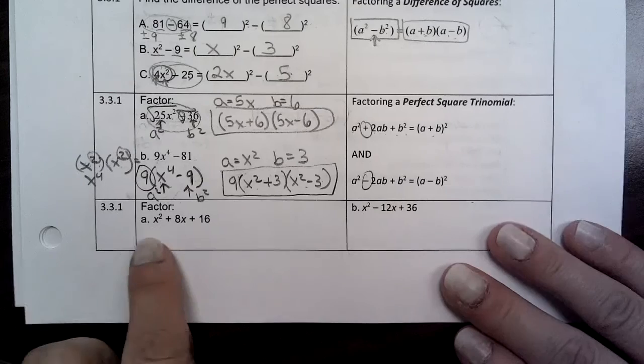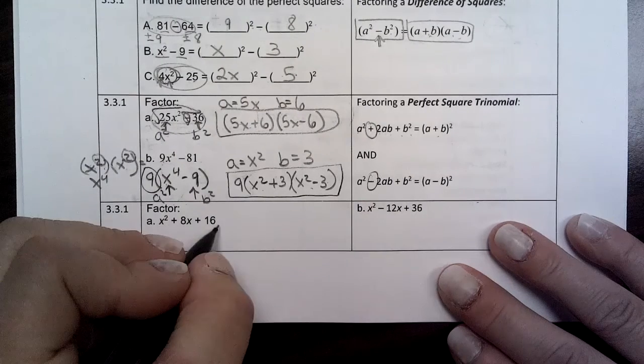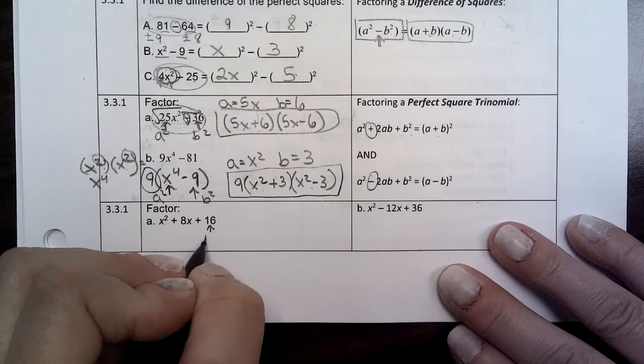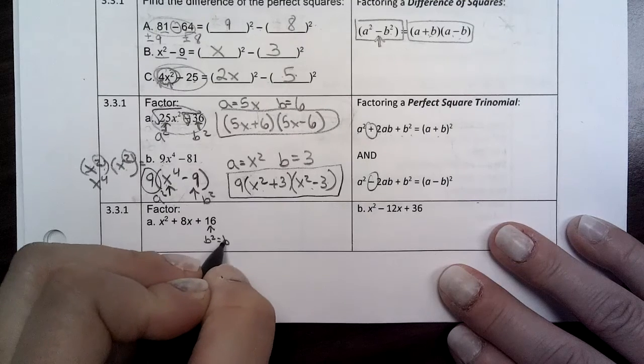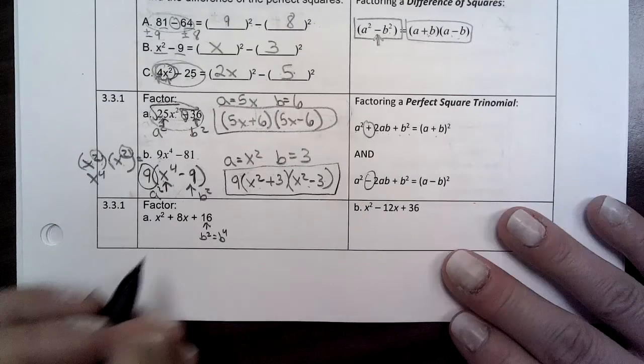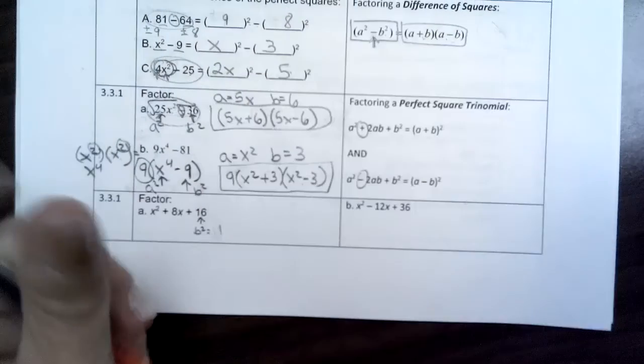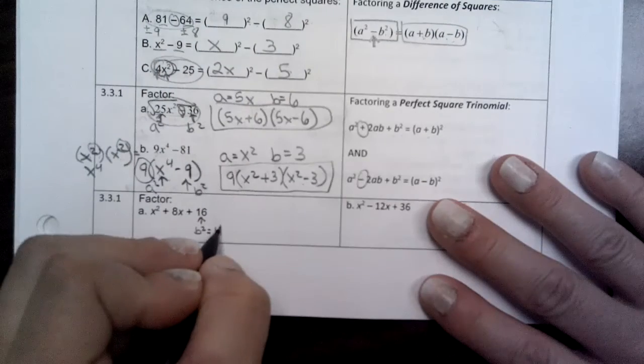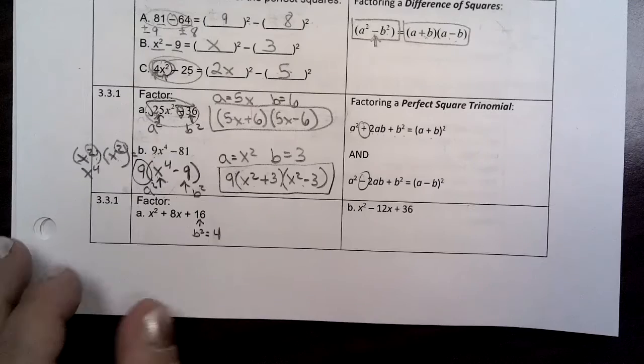Okay, so here, my b squared is 16, so my b is... not 14. My b is 4, right? Because 4 times 4 is 16.